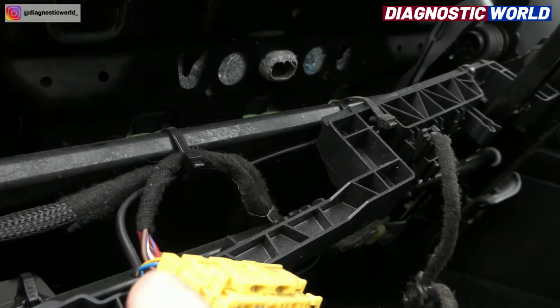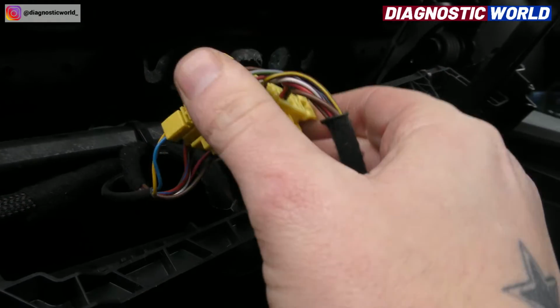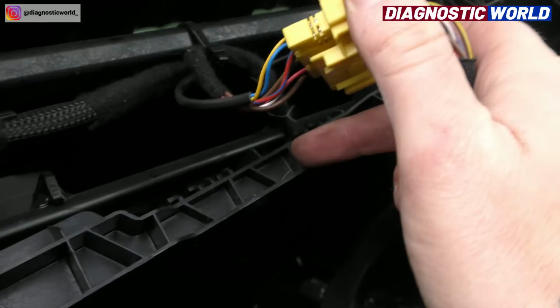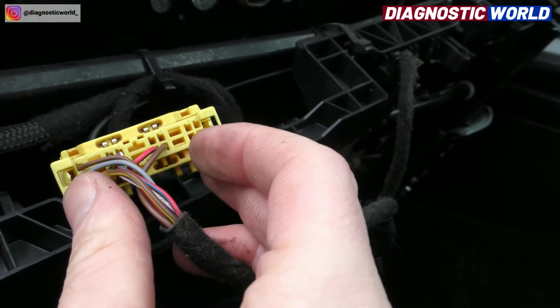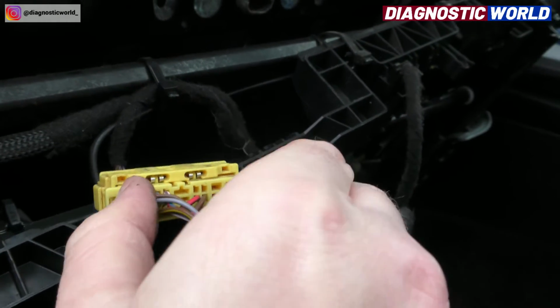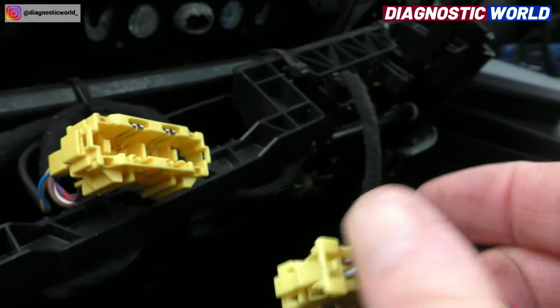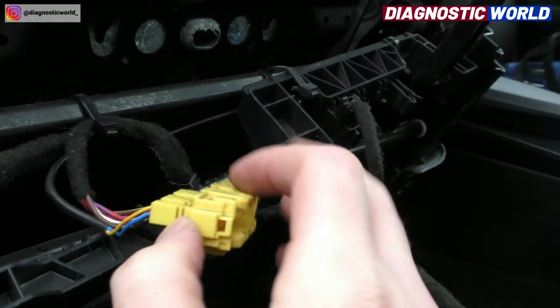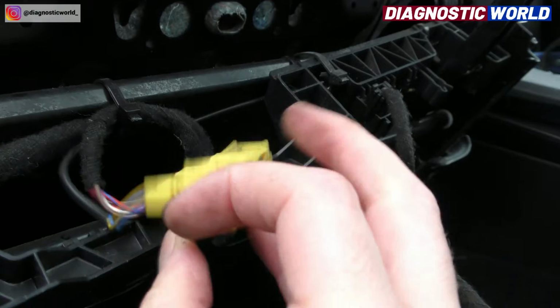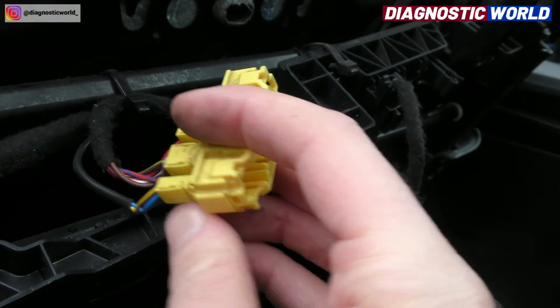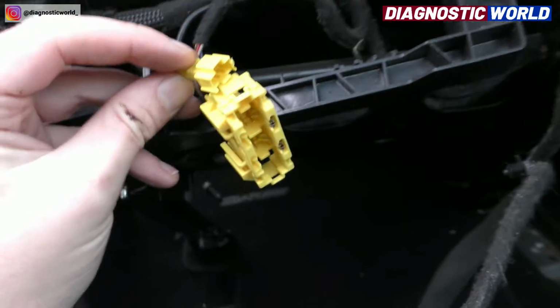So what we need to do first of all is just remove this yellow connector from this black plastic container. It just pulls out, and then we've got two little retaining clips at the end there to pull one side of the electrical connection out like that. And then it's obviously this one here, the yellow and black little end connector that we need to remove. Right, so we got that out.